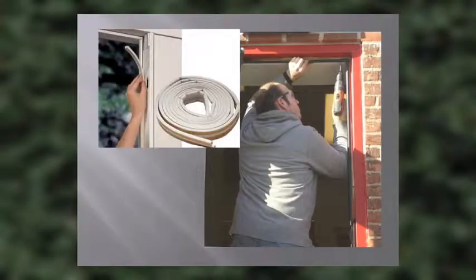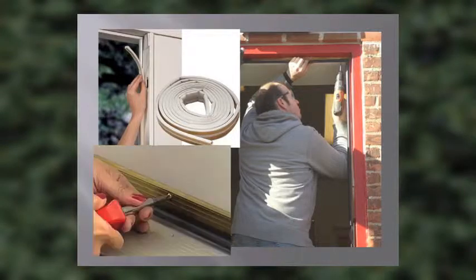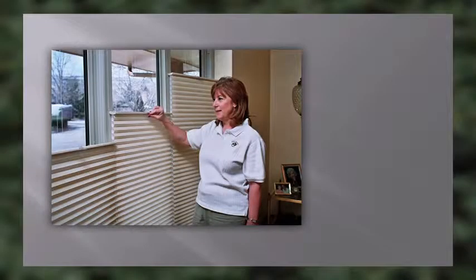Now let's talk about stopping air leakage around doors. We need to make sure that the weather stripping gets installed properly and the corners are nice and tight. We make sure we're using door sweeps. In my opinion, the best kind of weather stripping is the kind that seals against the face of the door. So the door closes, and the weather stripping seals against the face of the door.